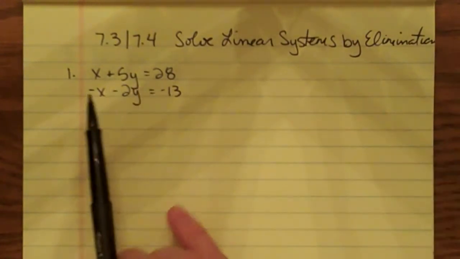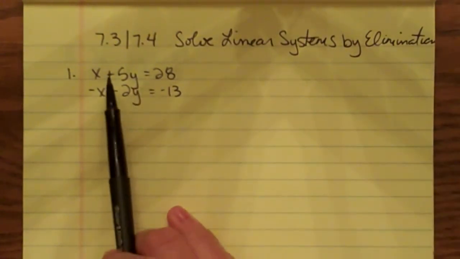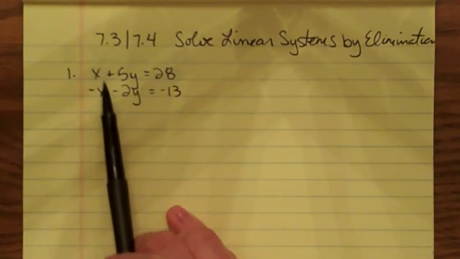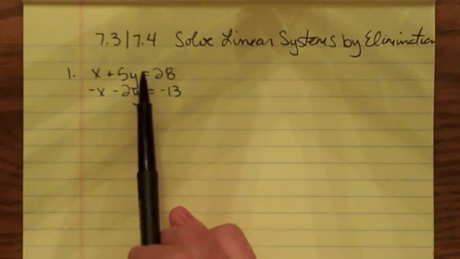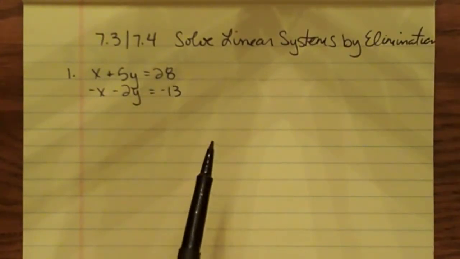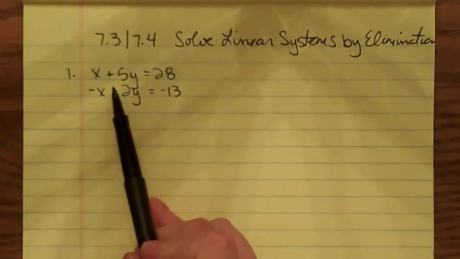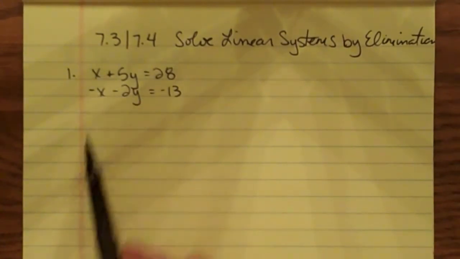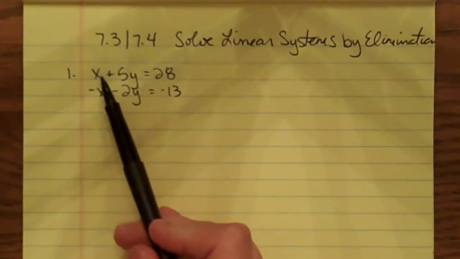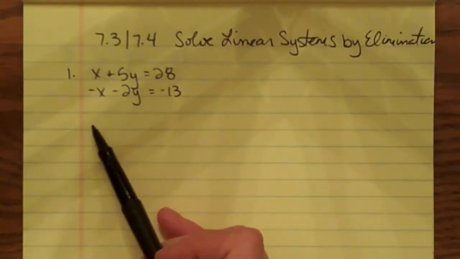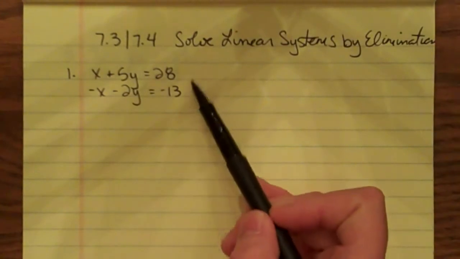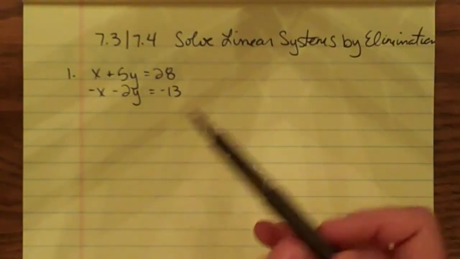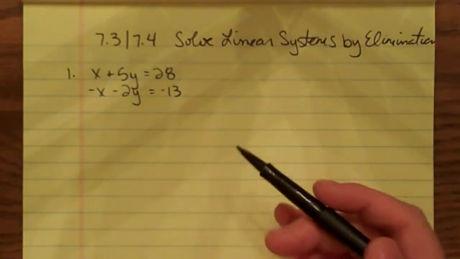When you look at the setup of these two equations, you'll notice they are both set up in the same order. We've got the x terms, the y terms, the equal sign, and then the constant. We also notice when we compare the x's, one is a positive x, this is a negative x. Well, what's going to happen is we are going to eliminate the x's by adding these two equations together. Because what is x plus negative x? Well, 0. So they eliminate, they cancel each other out.